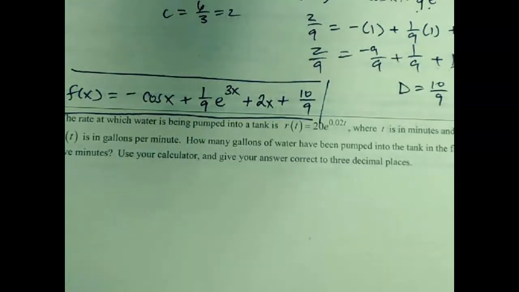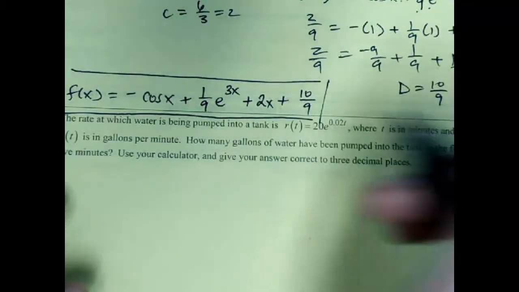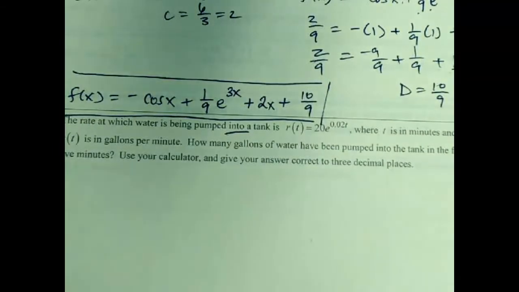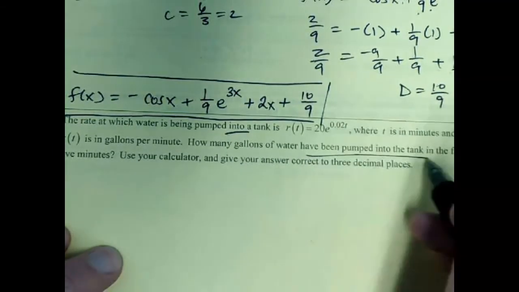The rate at which water is being pumped into a tank is given by this R sub t function, where t is measured in minutes, and R sub t is in gallons per minute. So it gives me a rate function. It says water's getting pumped in, so I have an inflow rate. And it says how many gallons of water have been pumped into the tank in the first 5 minutes.